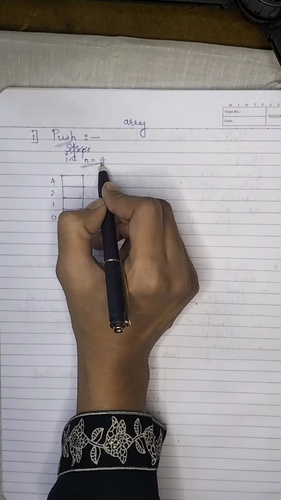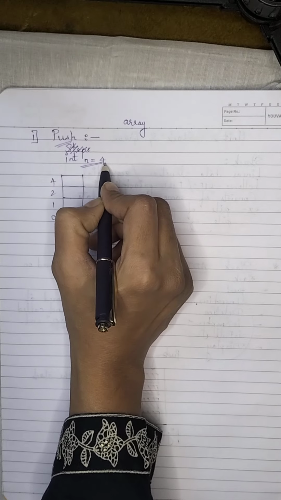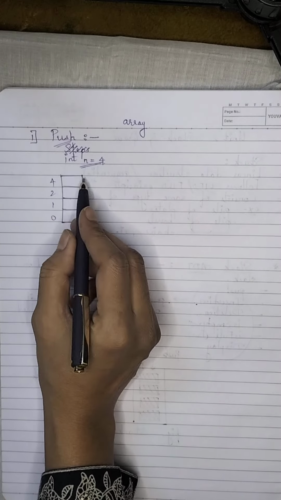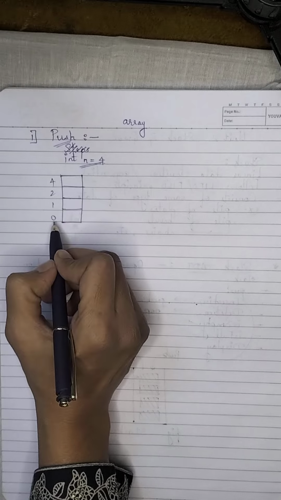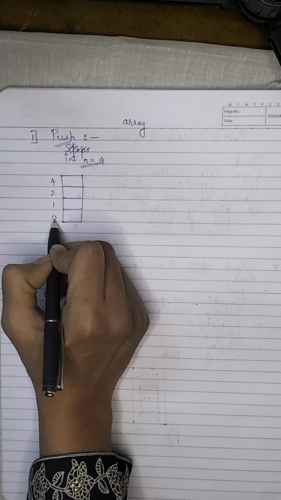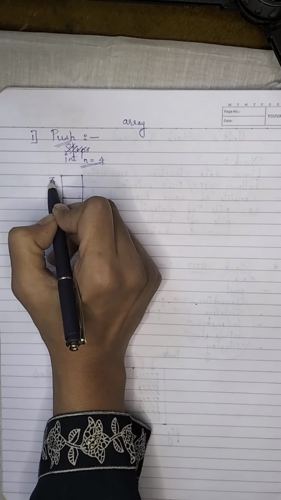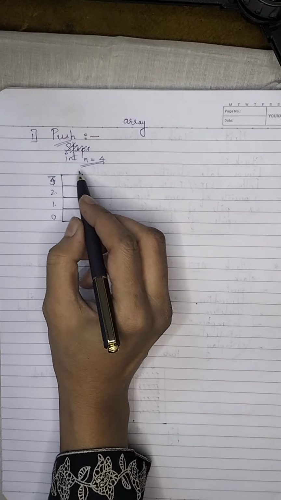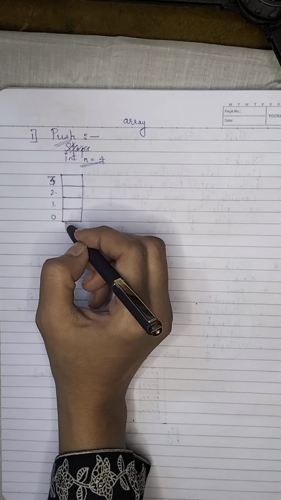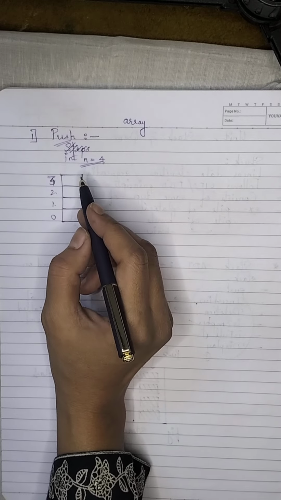Getting it? So now this is one of the arrays, but now it will be treated as a stack. The size of this stack is n equal to 4, and the index of this stack array starts from the bottom side. So here it is the 0th index, then the first index, then the second index, sorry I missed out, the third index. So this is the stack array of size 4.